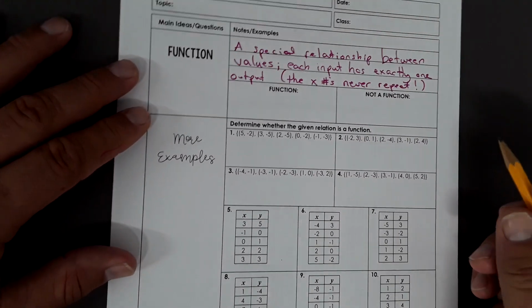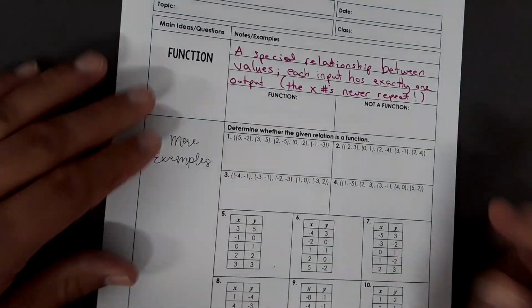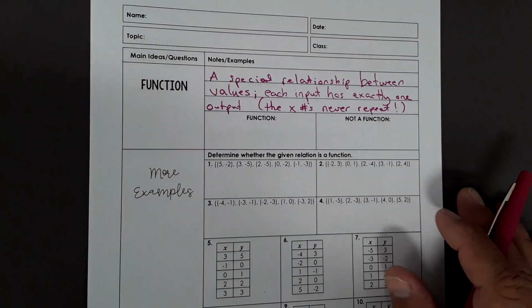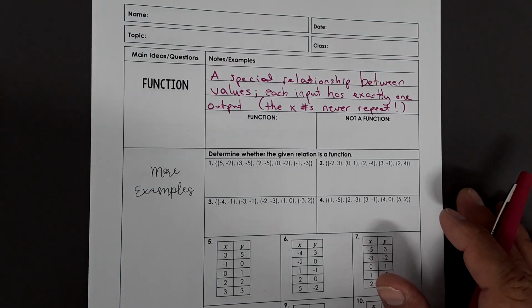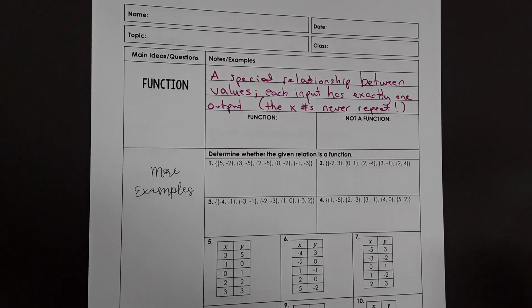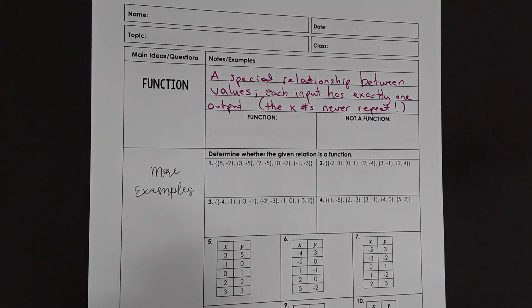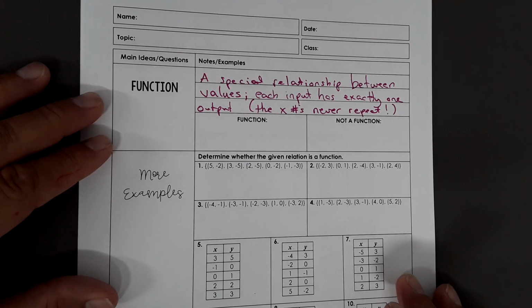Okay, we got a lot of information in this section here, and now we're going to move on and talk about a special kind of relation, which is called a function. Now I want you to differentiate between the two. A relation is any set of ordered pairs. Okay? A function is a special set of ordered pairs.